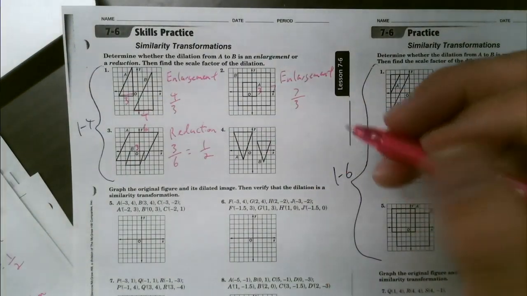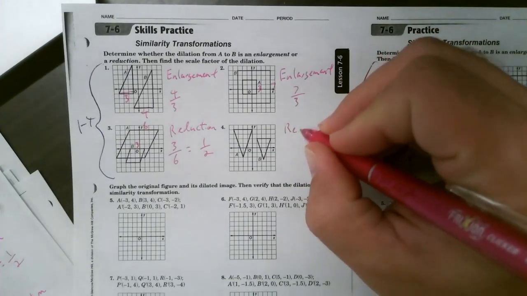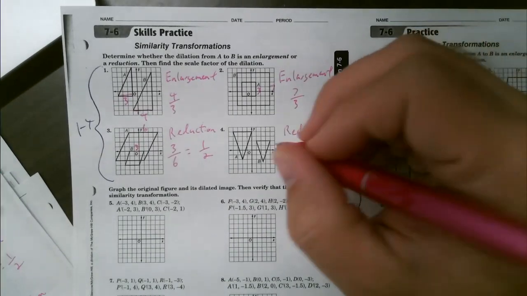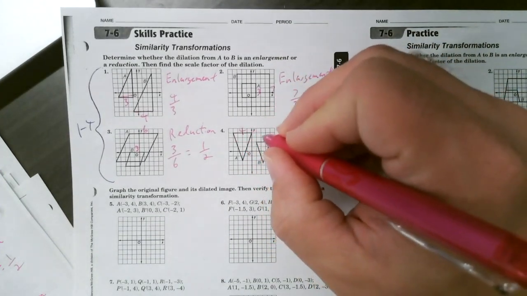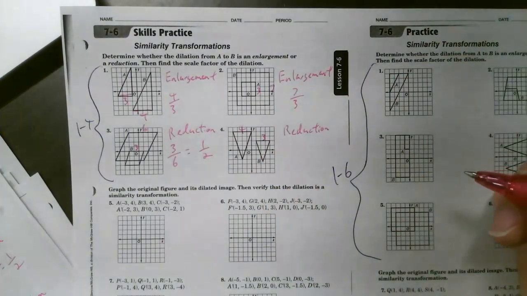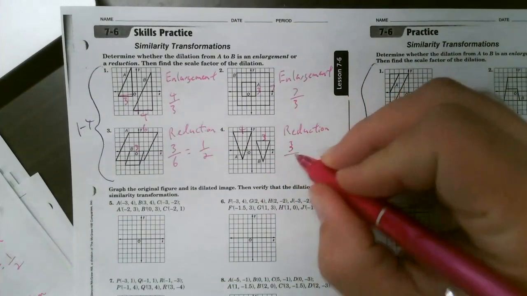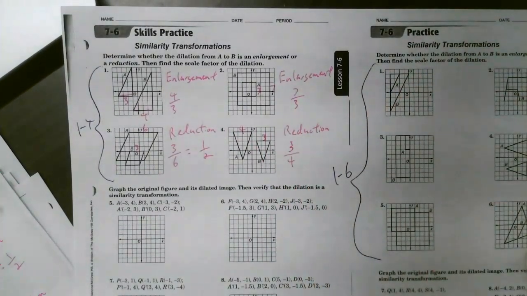Number 4, again, from A to B, it's getting smaller. So this is a reduction. If I just look at the top edge, this one has a length of 4. This one has a length of 3. Again, image, so 3 on top. Pre-image, 4 on bottom. Can't reduce that, so it just stays 3/4.